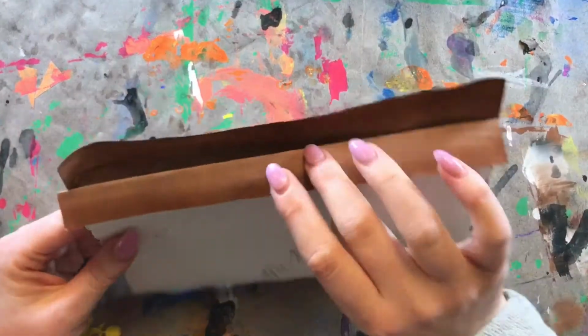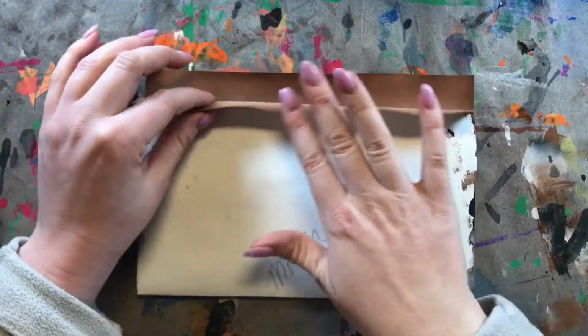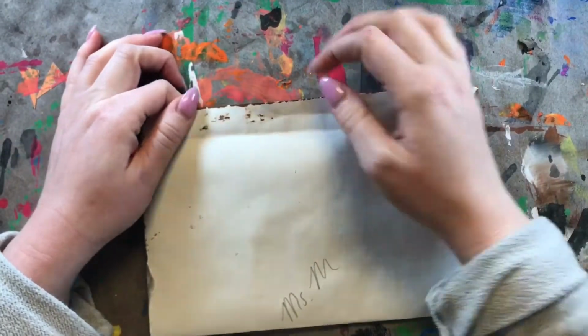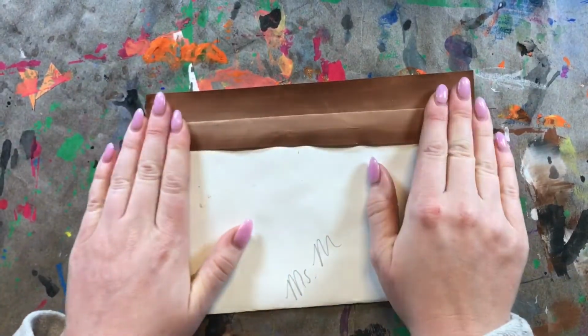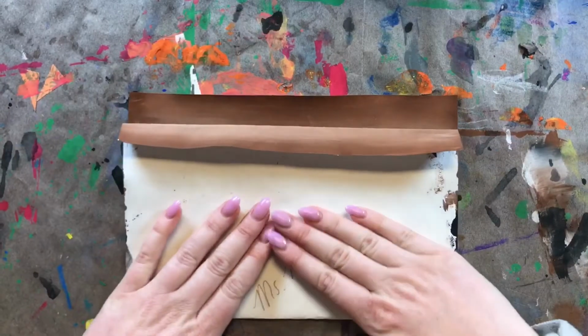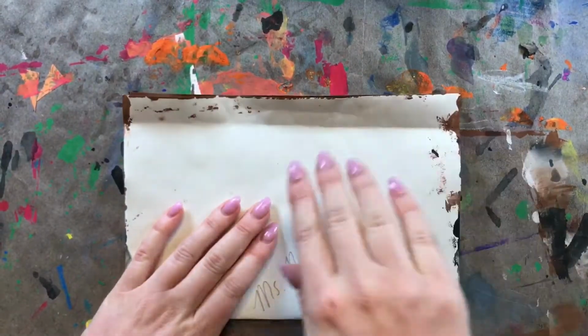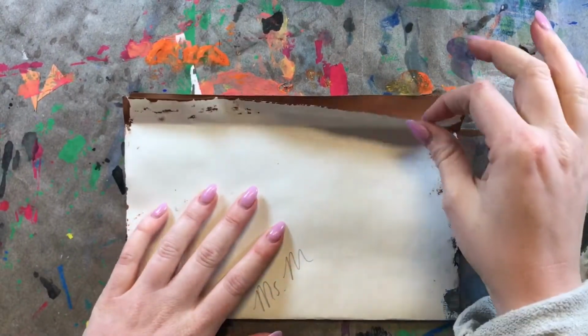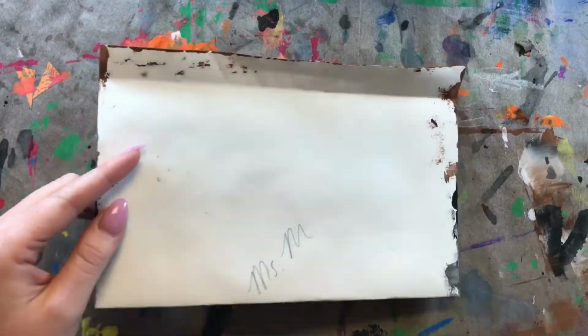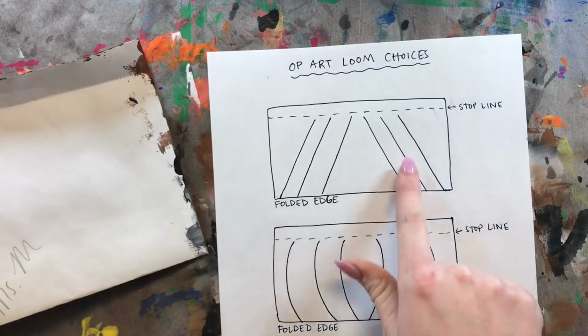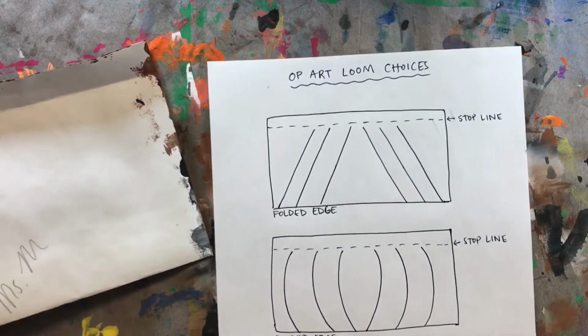So I have folded my paper in half vertically, and on the top half, I folded just a little section about 1 inch backwards, and I folded it down. So now I'm gonna push this back up, and what we just folded on this section of our paper is called the stop line. You might notice it on our reference sheet here.